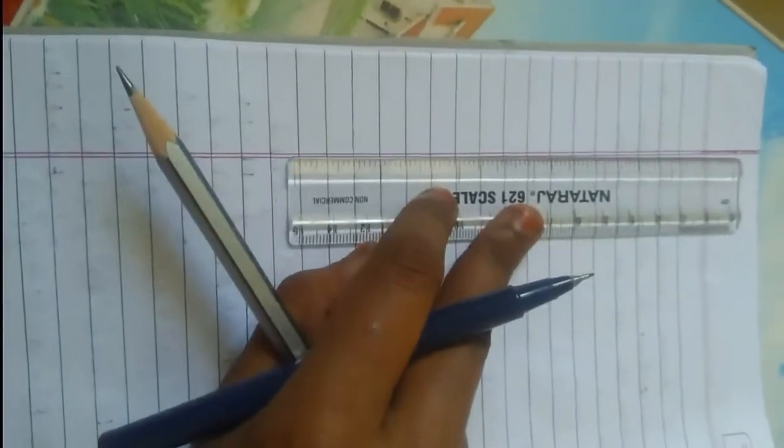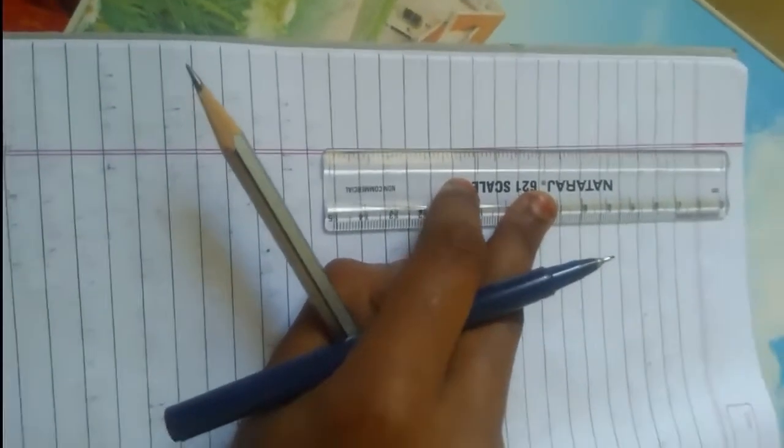Okay, now we are going to take the next page. The one thing we should remember here. What the thing which I've said you? Yes, the very important thing is margin line. We'll draw it now. Yes, it's drawn.